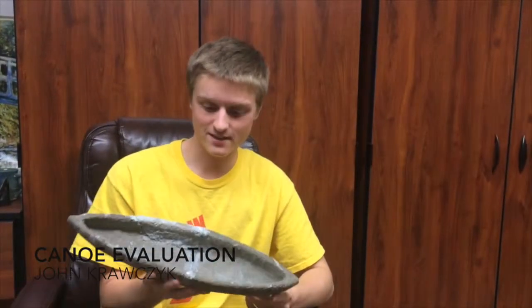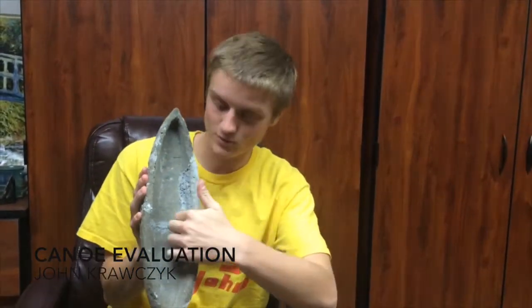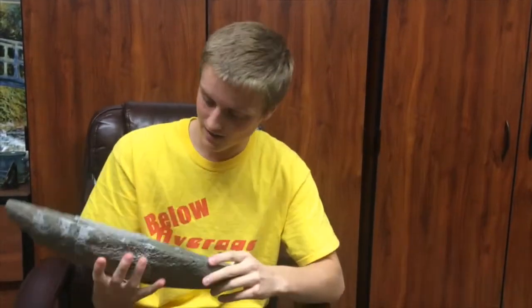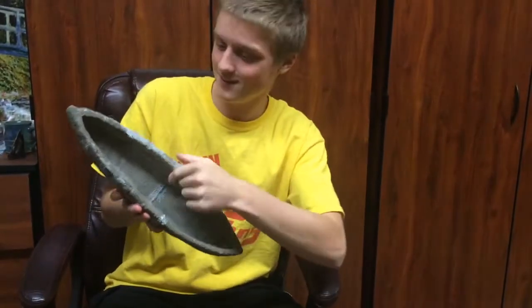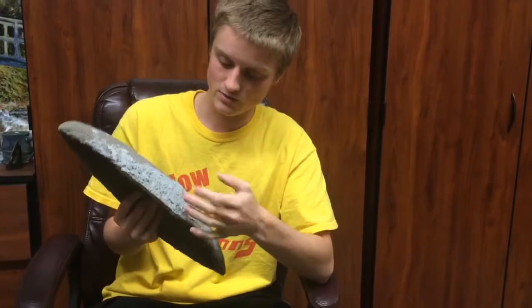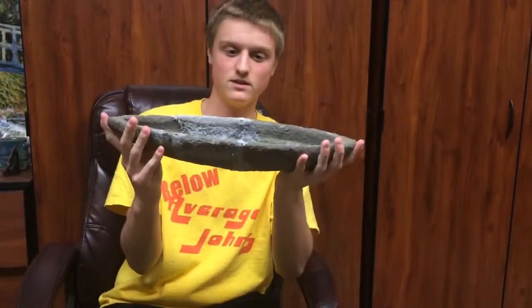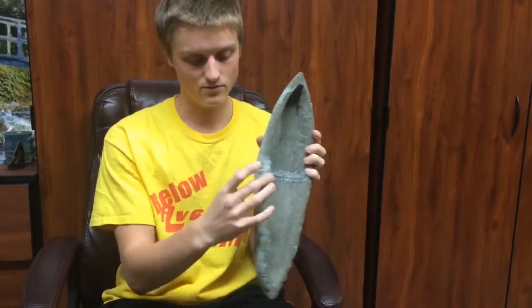This is our final design. You can see right in the middle where our canoe broke in half and we had to reinforce it with a concrete adhesive. Also, there was one more break right here. It was too thin here, so we had to fill it in with extra liquid concrete. And so you can see 17 inches by 5 by 3.